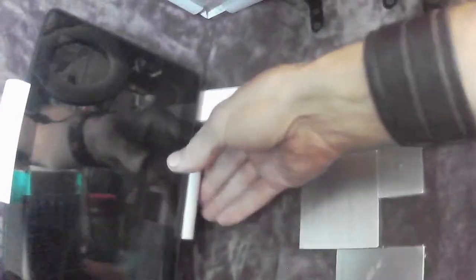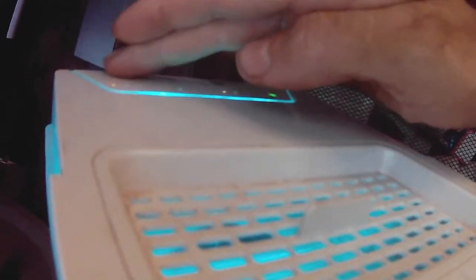There's a tablet. I never used the tablet either. It's old. Accidentally hit that button. Here's the thing I 3D printed. Hold on a second. Let's try to show you my sink.